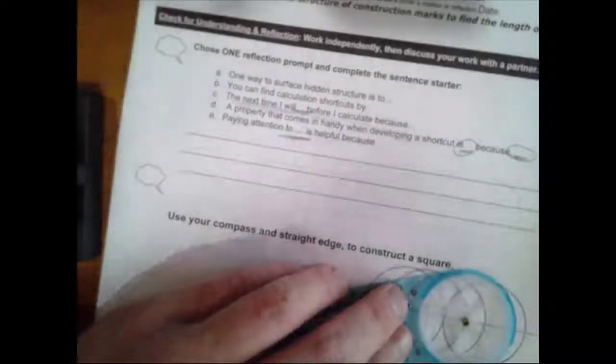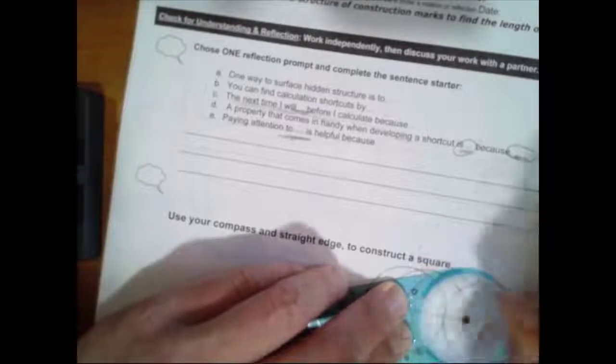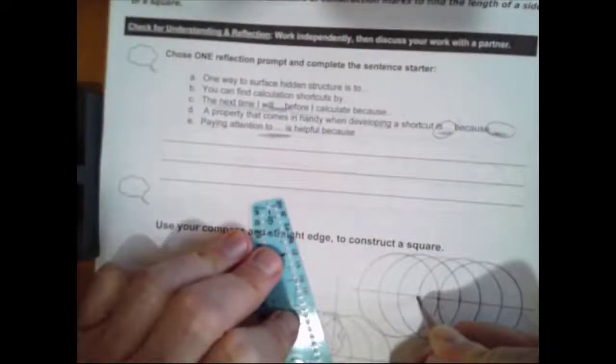All right, did I do that right? I feel like I did not do that right. I need a circle here. Now I just went over one of my other circles. There we go. Now I got my 5 circles. Now I can begin to see where everything is, right? Here is one corner of my square. There is another corner of my square.